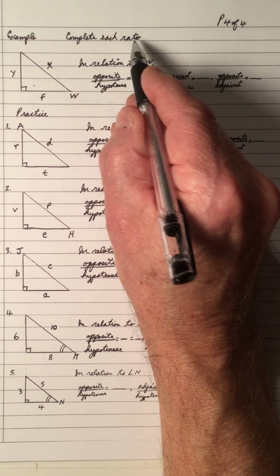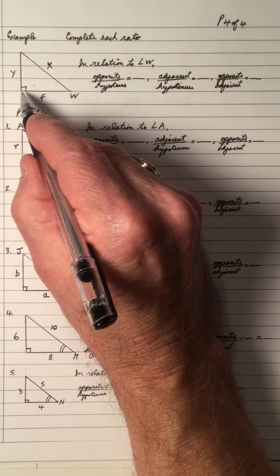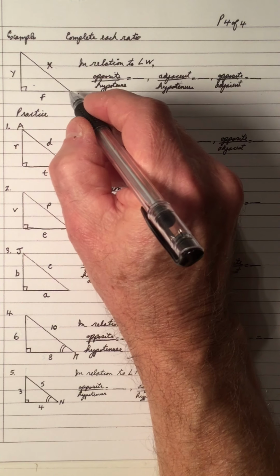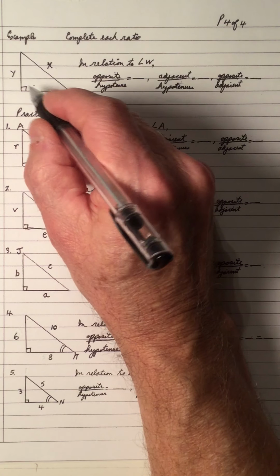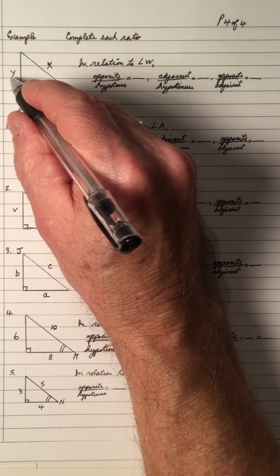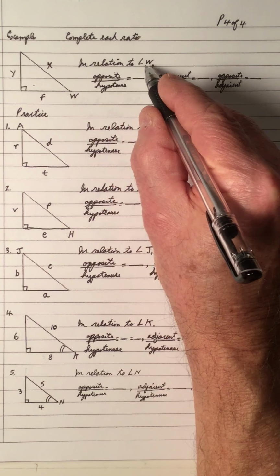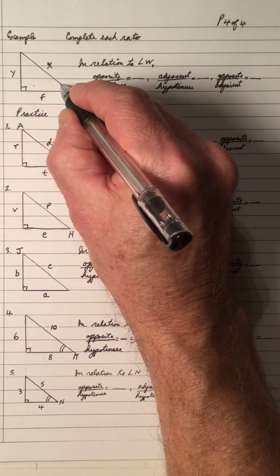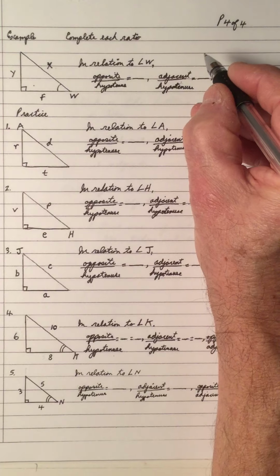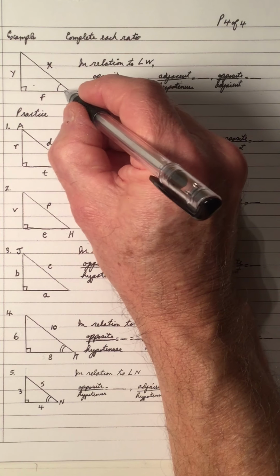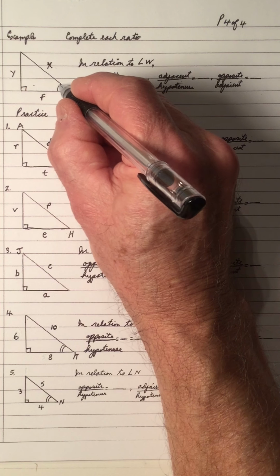Complete each ratio. Now, we have a triangle, a right angle at F, and we have an X, an F, and a Y. I could have marked that a W, but it doesn't make any difference. In relation to angle W, in relation to this angle right here, now what I do when I look at a triangle, this is the angle I'm talking about.